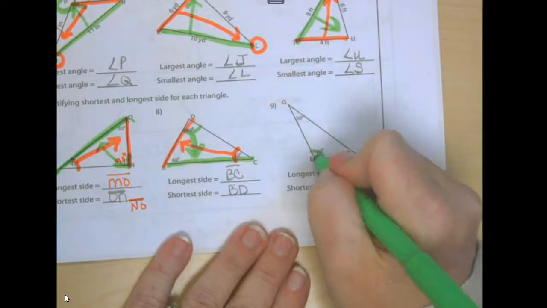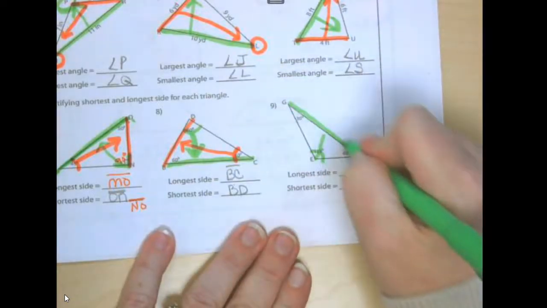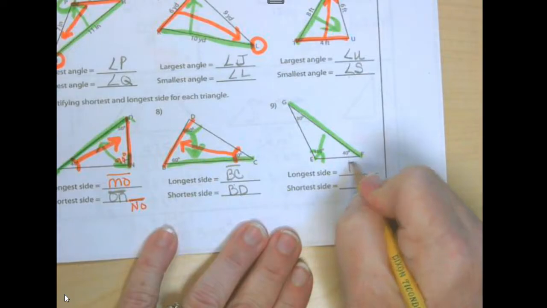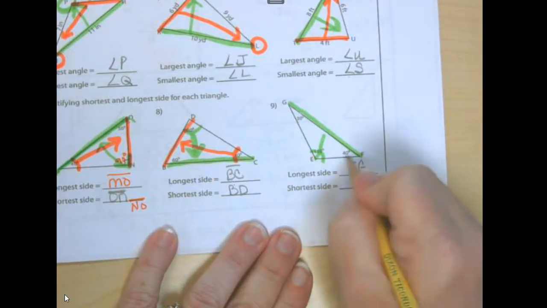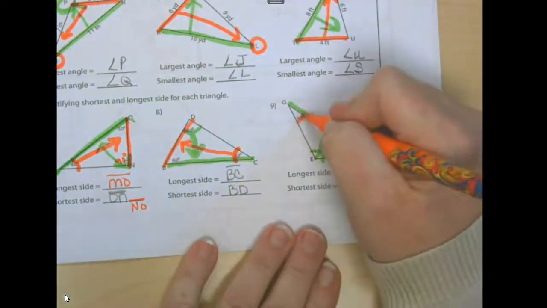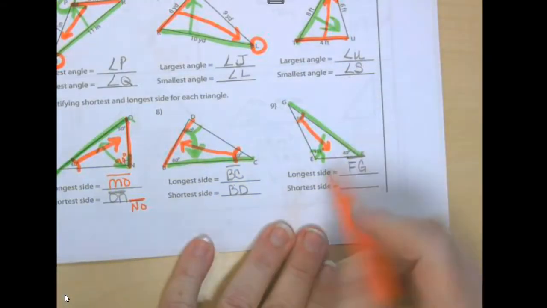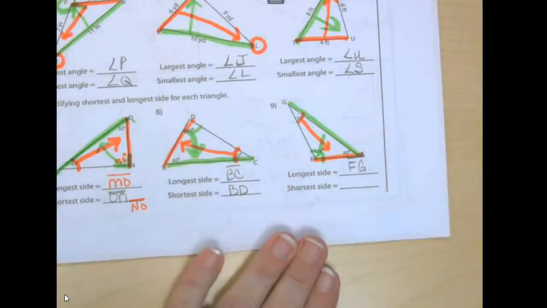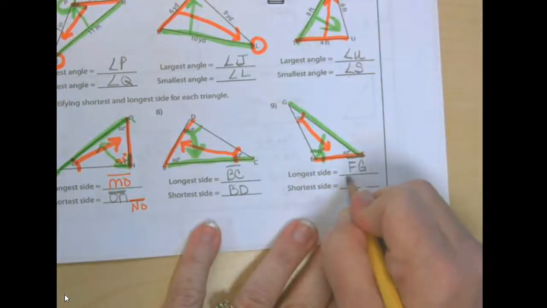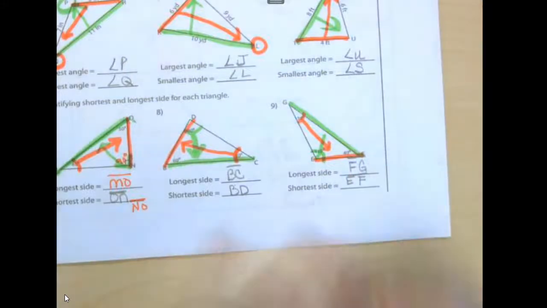My biggest angle, directly across from it is FG. My shortest side, directly across from it is EF.